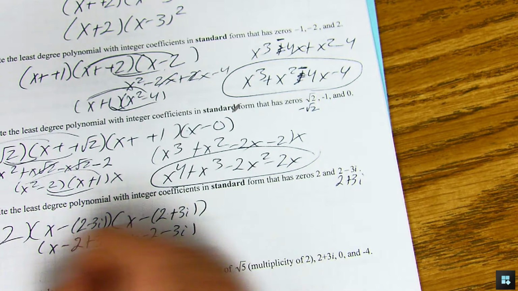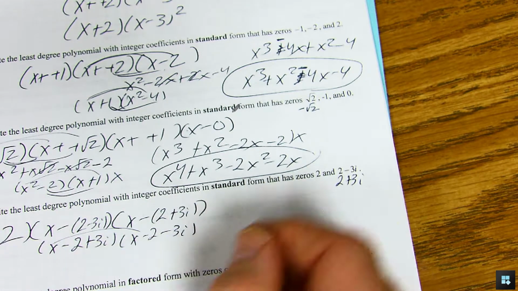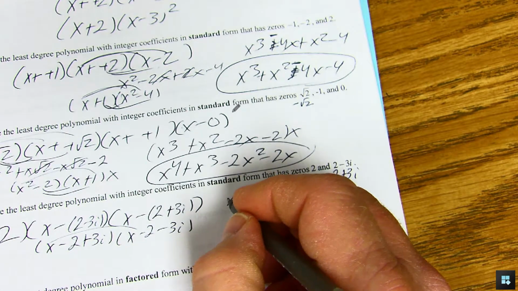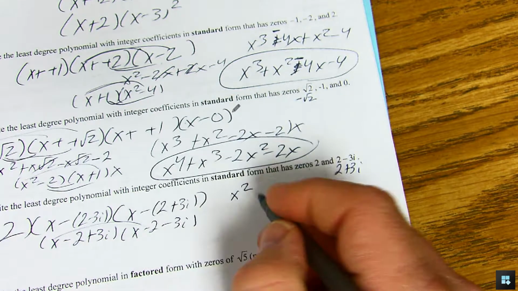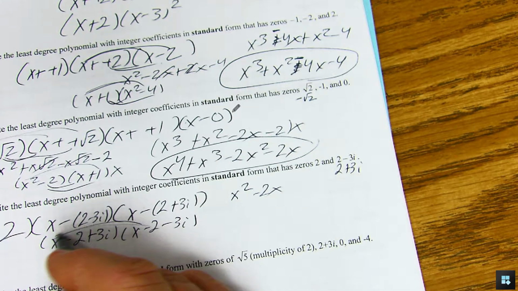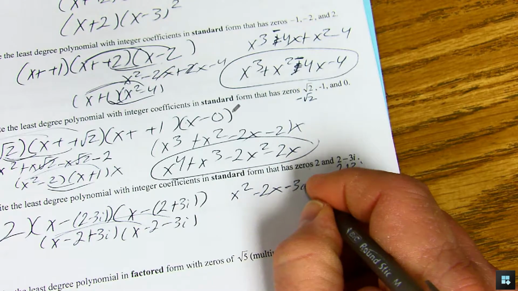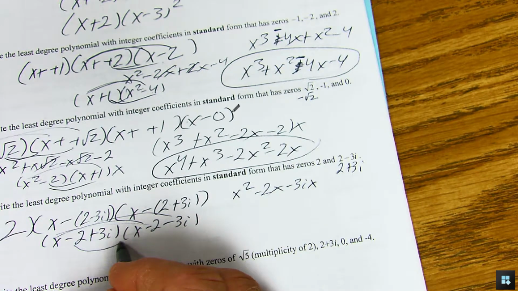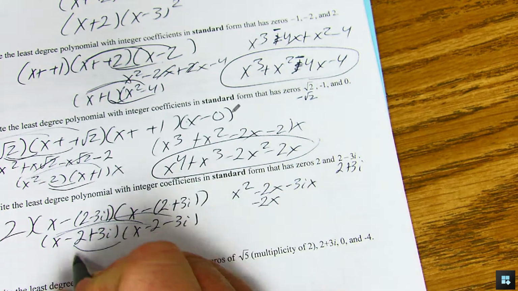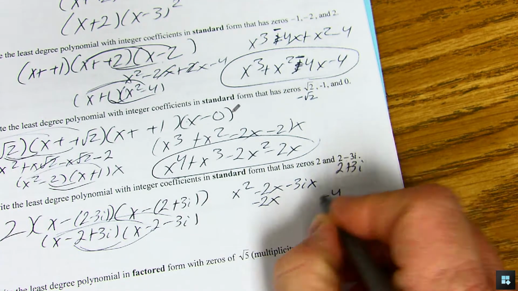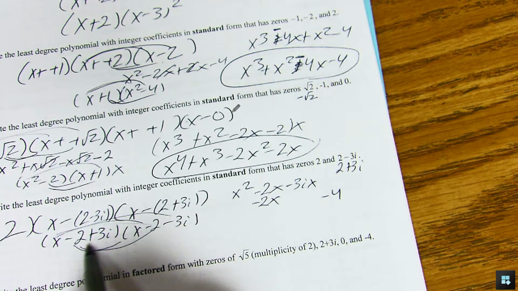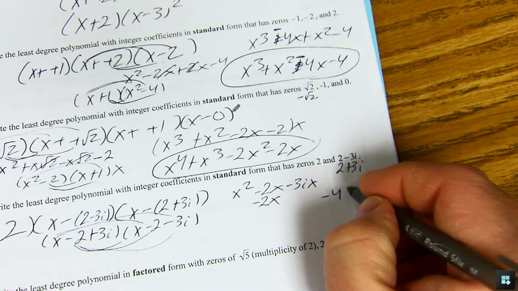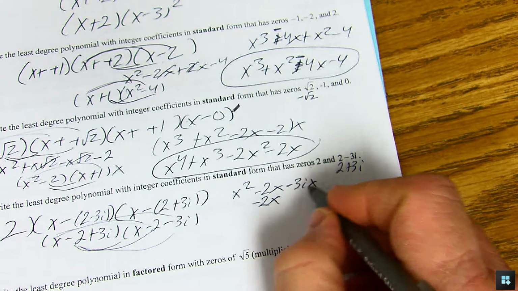Going to multiply those guys first. X times x squared. X times negative 2, negative 2x. X times negative 3i, negative 3ix. Negative 2 times x, negative 2x. Negative 2 times negative 2, negative 4. Notice he's not a like term. I put him out here. Negative 2 times negative 3i plus 6i. Still not a like term because it doesn't have an x.